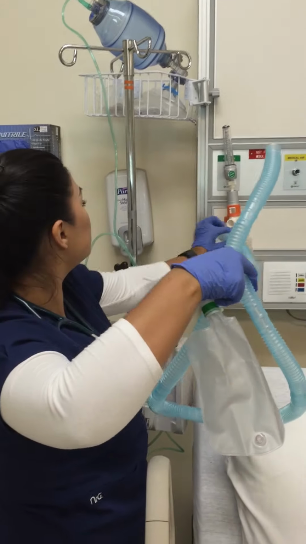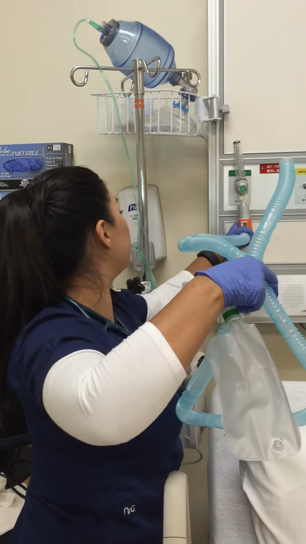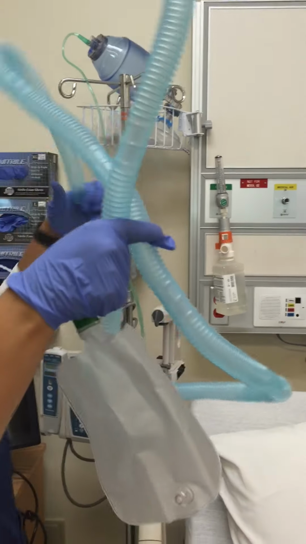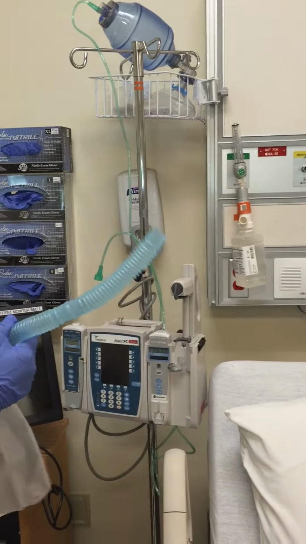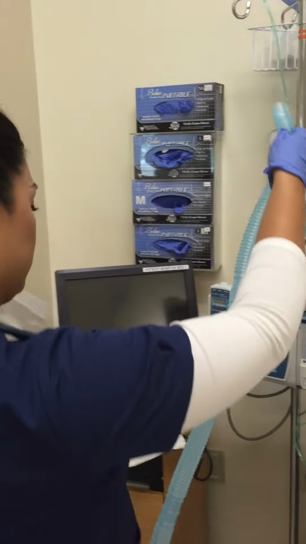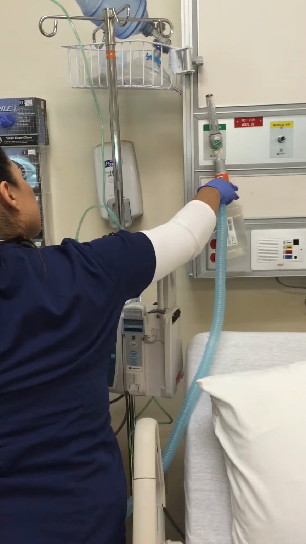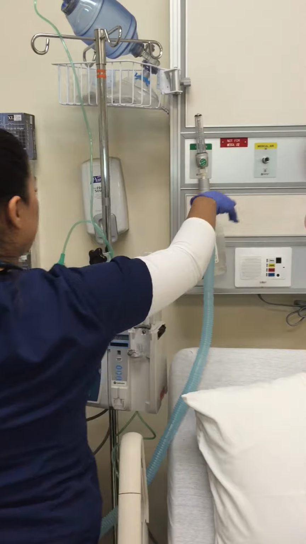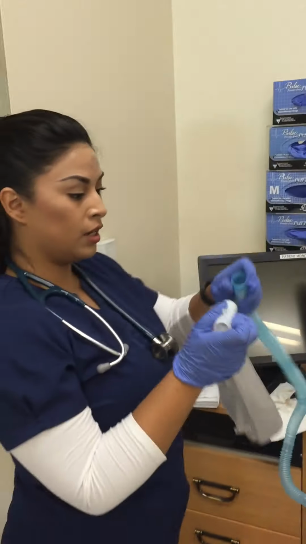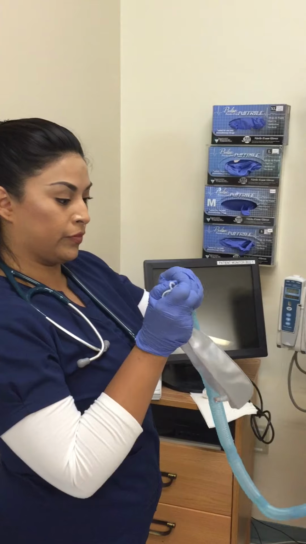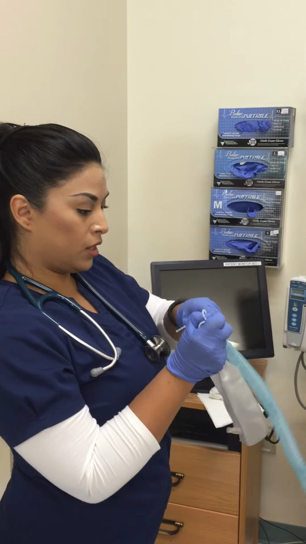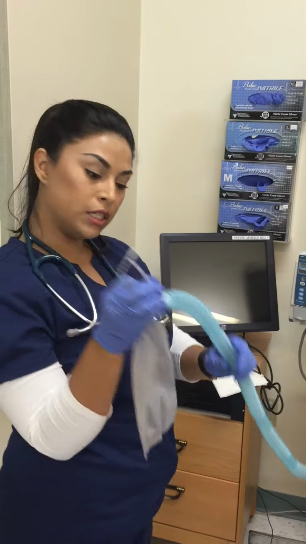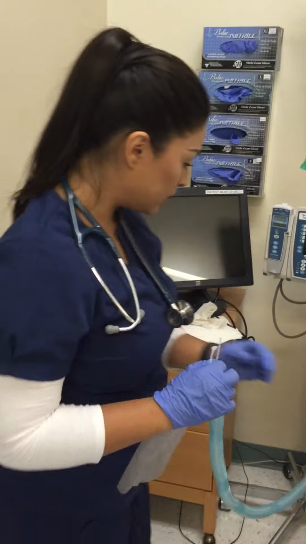It's probably better to attach this. So that should be tight enough, and I can connect it to my water trap. You want the water trap at the bottom of the bed so that the condensation can collect in here. So I'm going to raise the bed just a little bit.